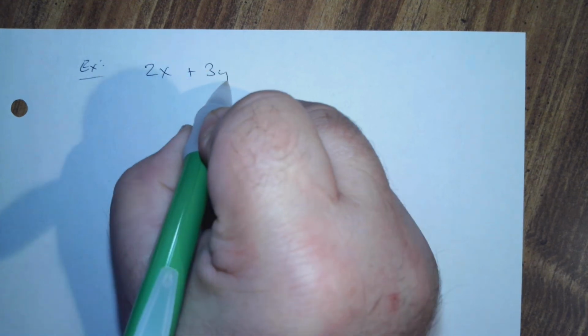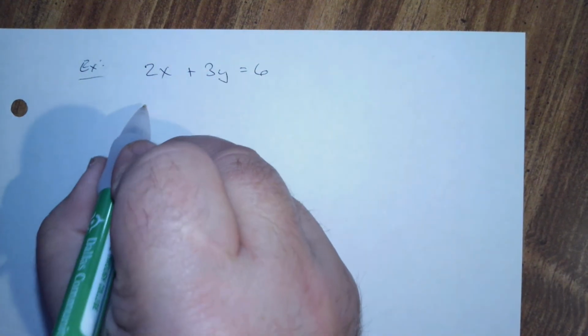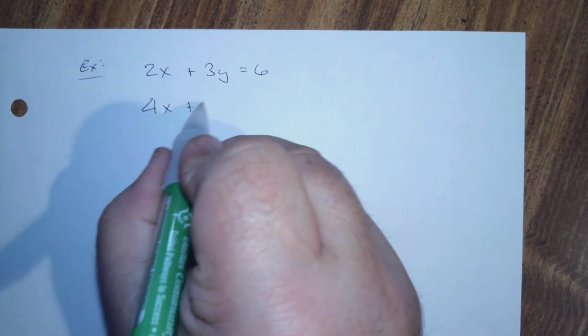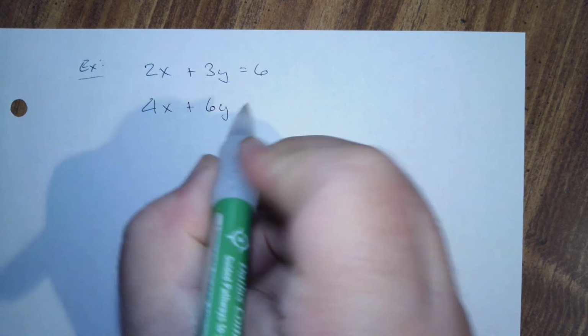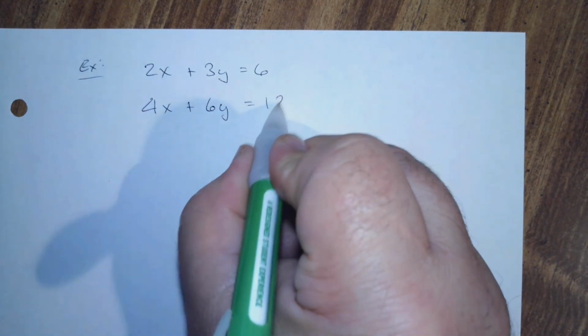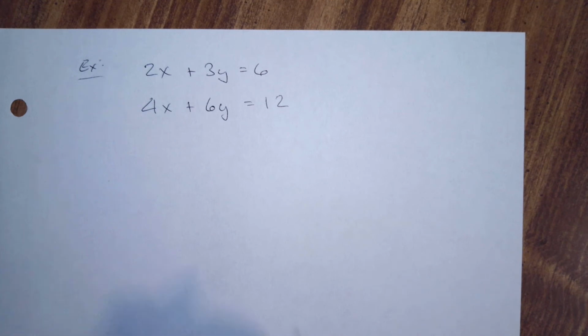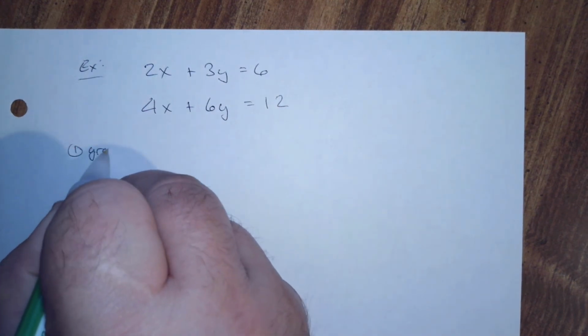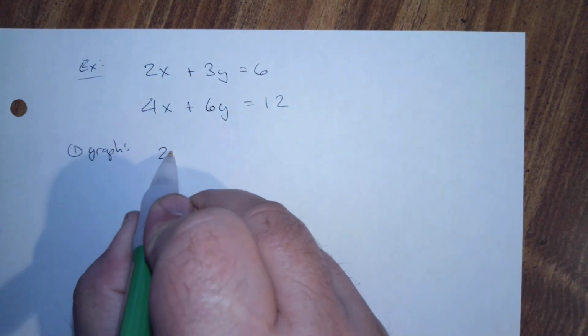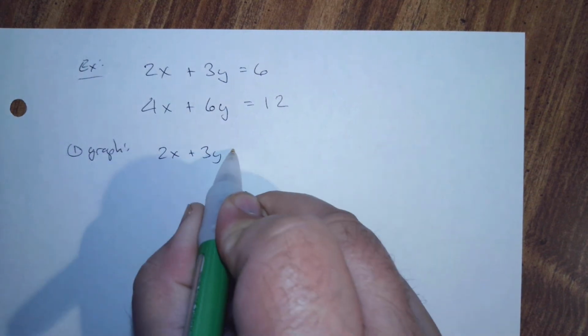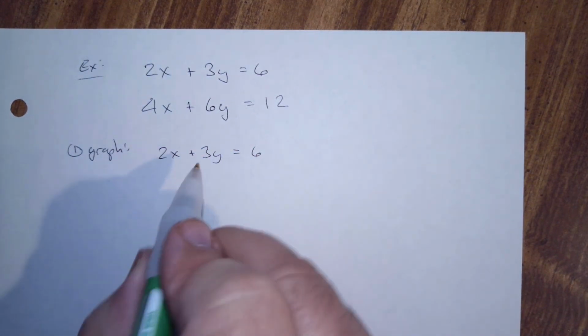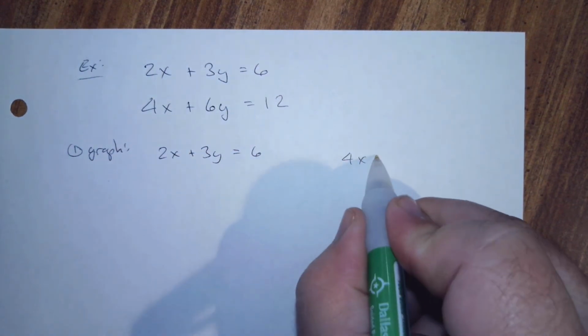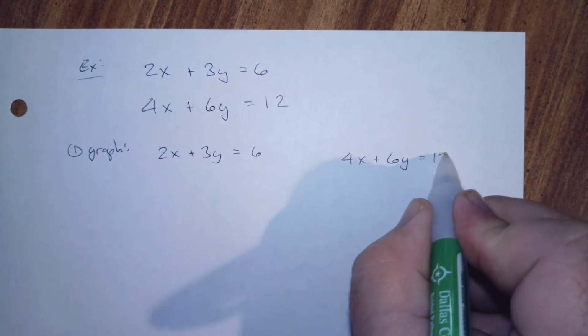And the last example. 2x plus 3y equals 6, 4x plus 6y equals 12. So we graph 2x plus 3y equals 6 and 4x plus 6y equals 12.